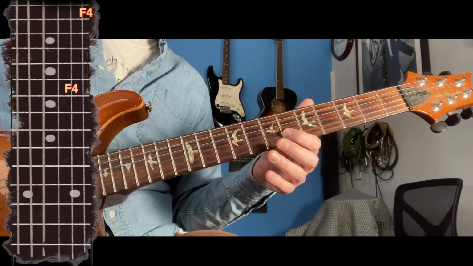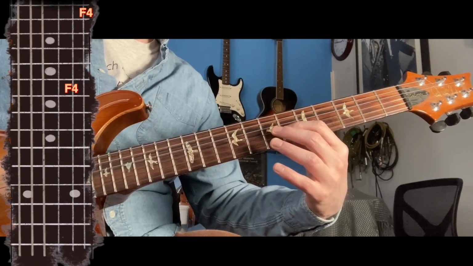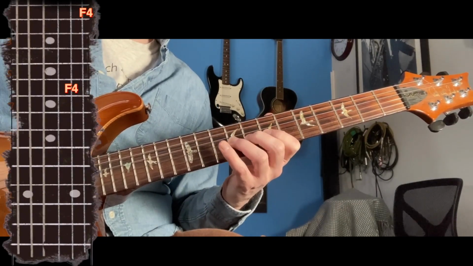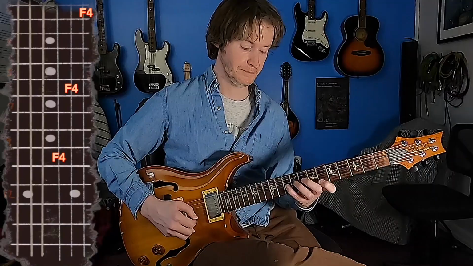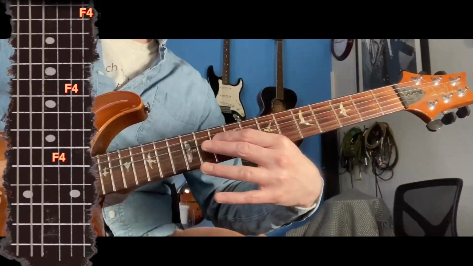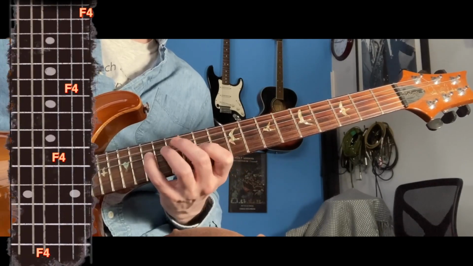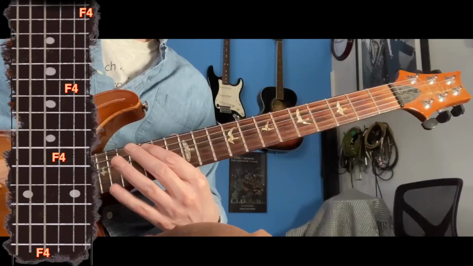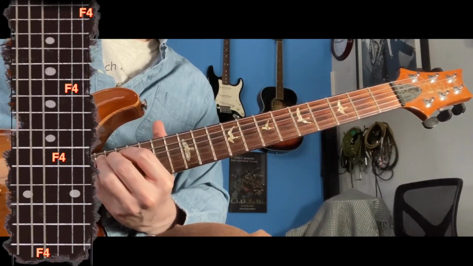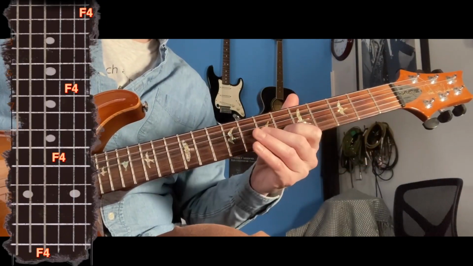Between the second and the third string, because of the tuning, it changes slightly. I have to go over one string and then up 4 frets. I found the same F. And then it continues, but back to the way it originally was, which was over one string. 1, 2, 3, 4, 5, and I find the same F. F, F, F, F, F.